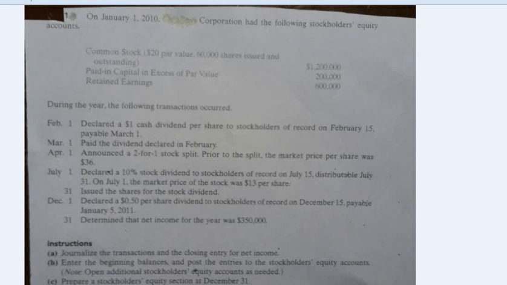Retained earnings, its balance from the information was 600,000, and then we close the income summary, or transfer the net income, or increase the retained earnings by the net income for the year, 350, it became 950,000 credit. Then we decrease retained earnings by both stock dividends and cash dividends.